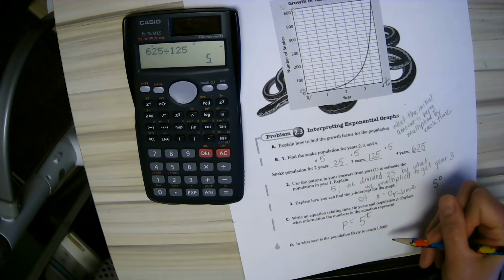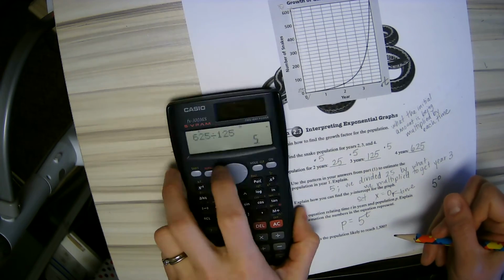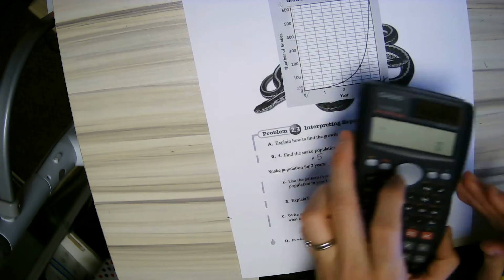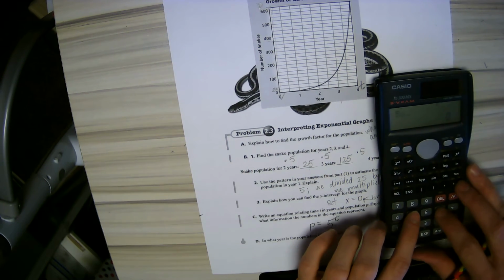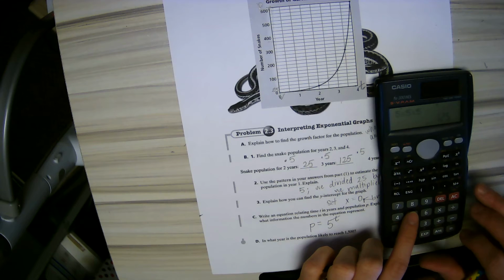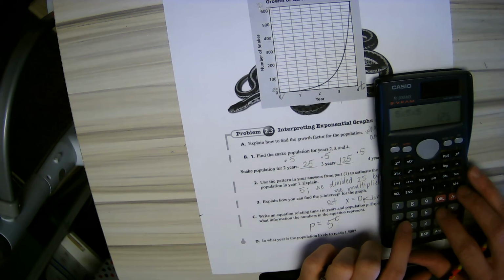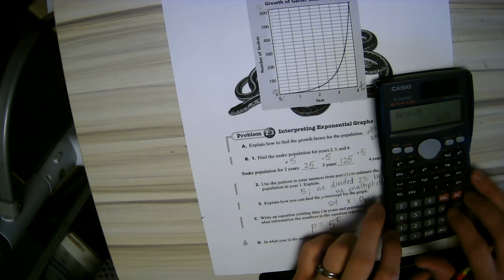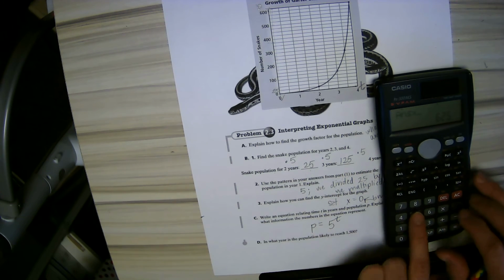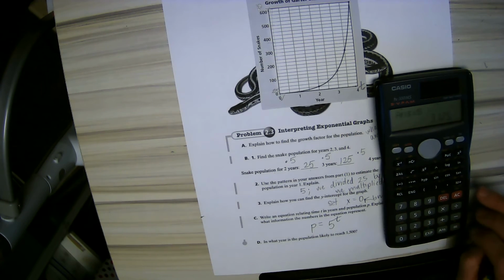So which year is it likely to reach 1500? 5 times 5 times 5. So that was 3 years, times 5. There was 4 years, times 5. Ooh.